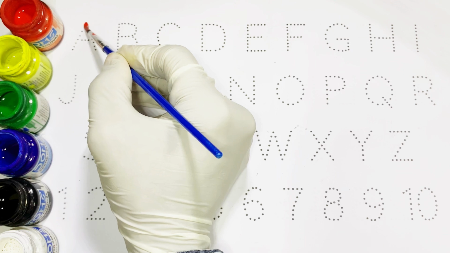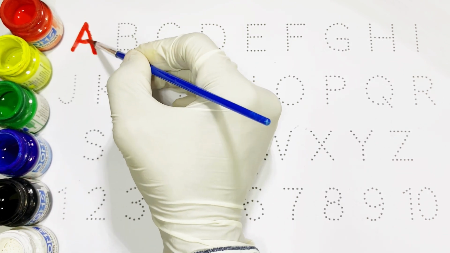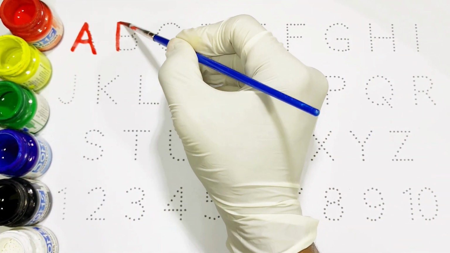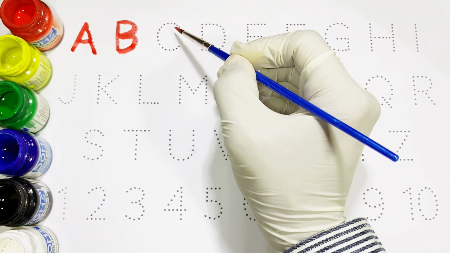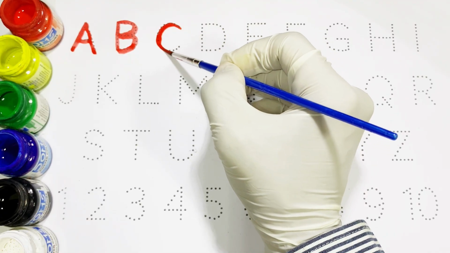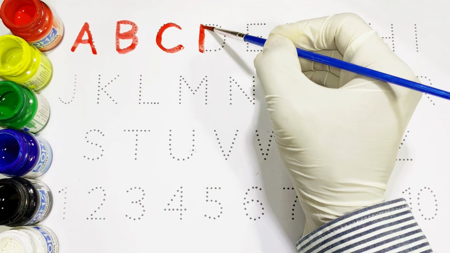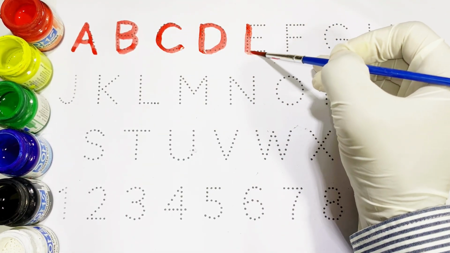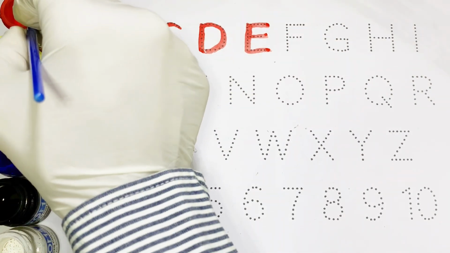First we draw A and use red color. A for apple. B. B for ball. Again use red color and draw C. C for cat. D. D for dog. E. E for elephant.